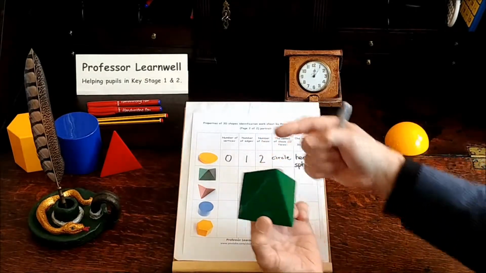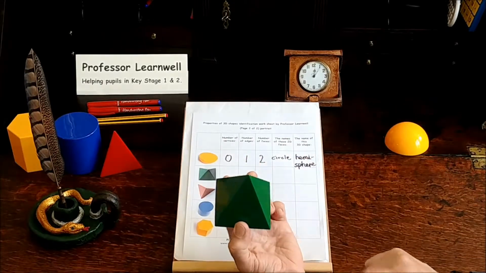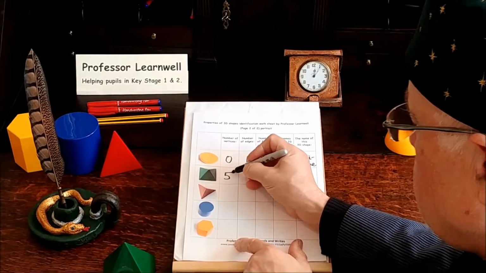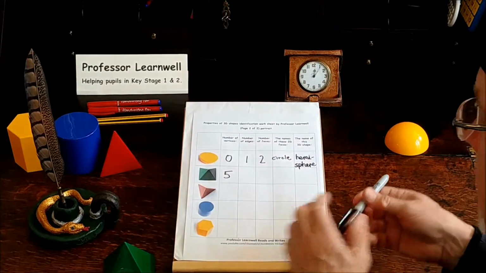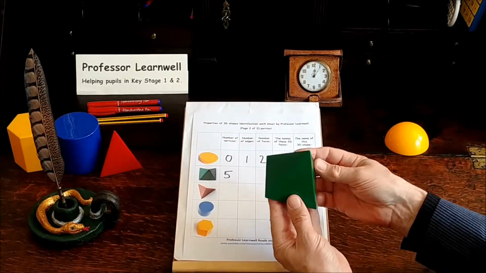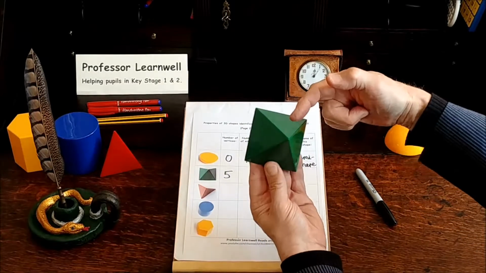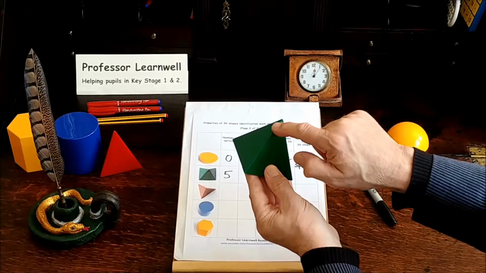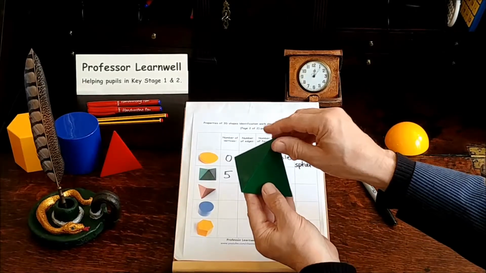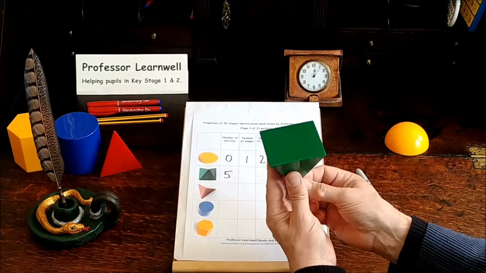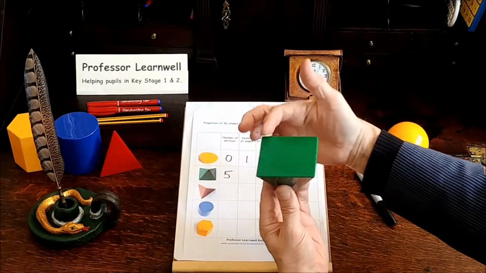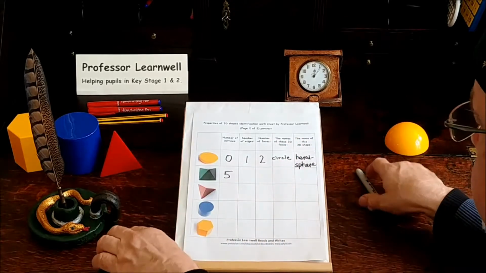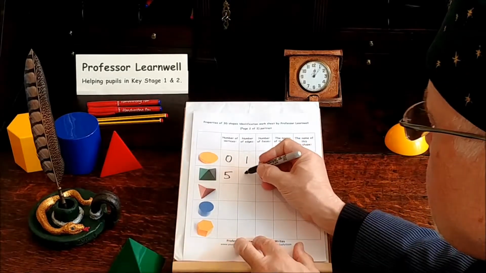So 1, 2, 3, 4, 5. The number of edges. Well, starting at the top, 1, 2, 3, 4. Turn it upside down. The next number to count is 5, 6, 7, 8. So we've got 8 edges.